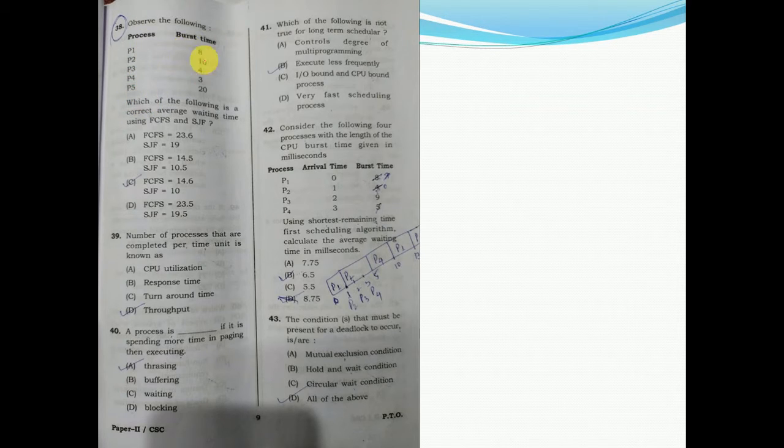In this question, 5 processes P1, P2, P3, P4, P5 and their burst times are already given. There is no arrival time, so we have to assume that the arrival time is 0. Okay, here let me apply first come first serve. For this we have to draw a Gantt chart using the FCFS algorithm.